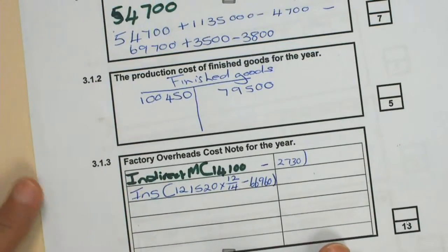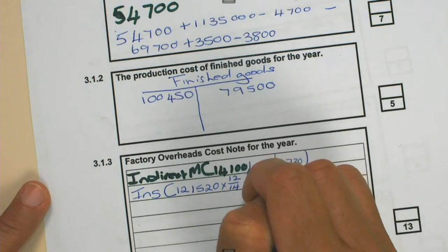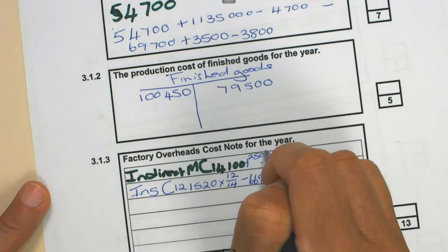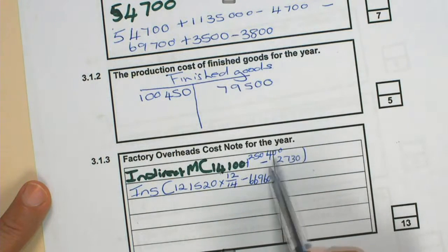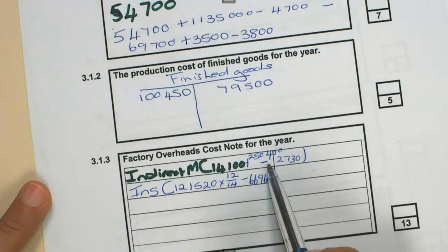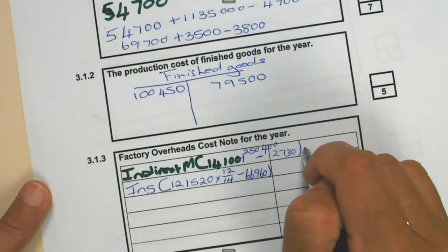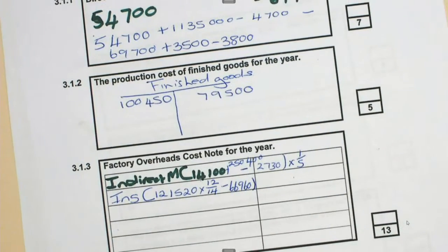So indirect material, remember we have our opening that we must add, plus our purchases, 250,400 minus the closing stock, because the closing stock does not form part of the expense for this particular year. Then times 1/5, because that's the portion that's allocated to the factory.